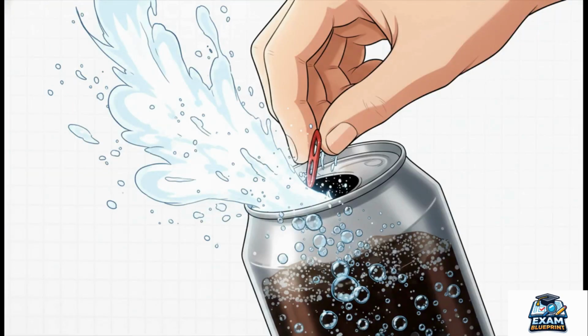But the second you pop that top, you release all that pressure. That psst you hear? That's the sound of the pressure inside the can suddenly equalizing with the air in the room. All at once, the liquid can't hold on to as much CO2, and so the gas makes a run for it, escaping as bubbles. Leave it out long enough, and all the gas escapes, leaving you with sad, flat soda.